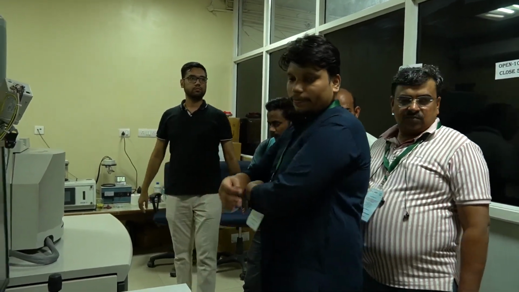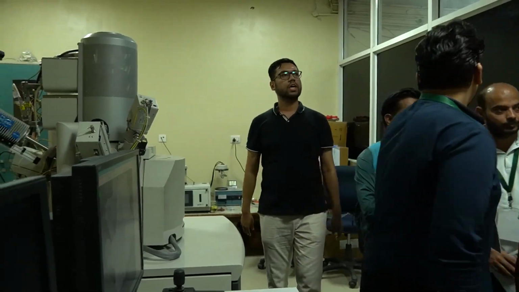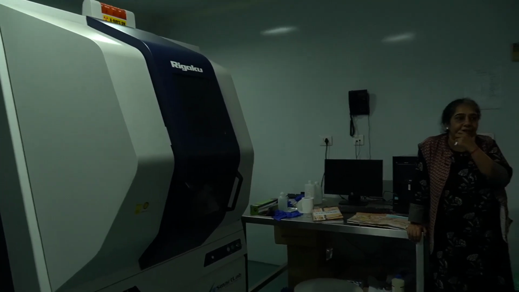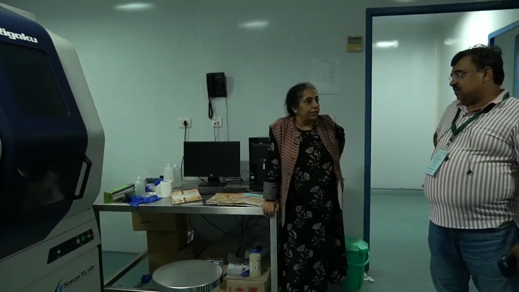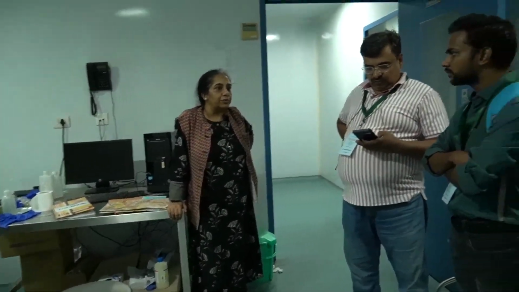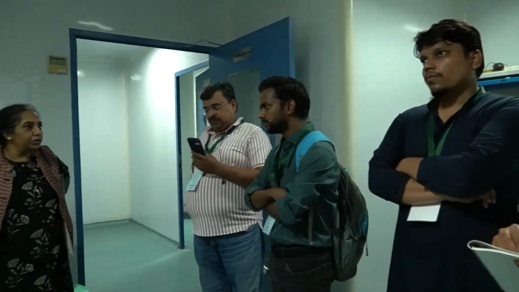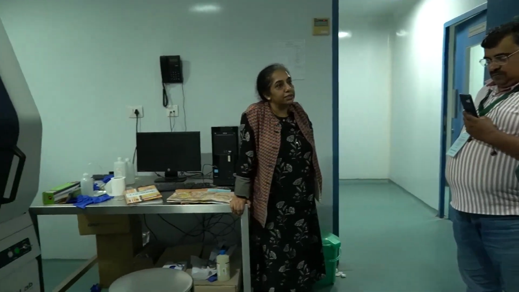Okay, shall we move to the next instrument? Currently tungsten is better. Copper K alpha radiation here we are using, with the wavelength of 1.5414 angstroms. This is basically used for the determination of crystal structure.